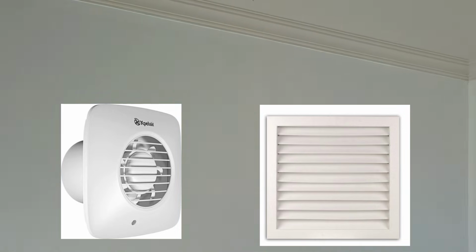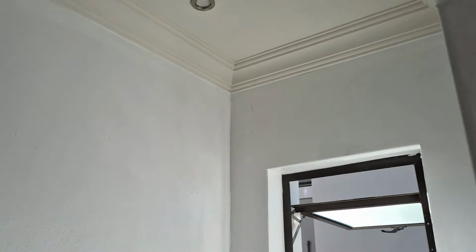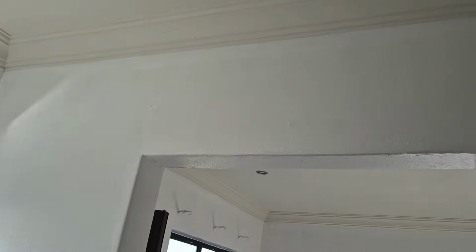Seal your bathrooms properly. Bathrooms need extra protection against moisture. Ensure the following. Silicone is applied around baths, showers, and basins. Old or damaged silicone is removed and replaced. All joints are properly sealed. Gaps allow water to enter into the walls and floors, and that's how you actually get some damp.